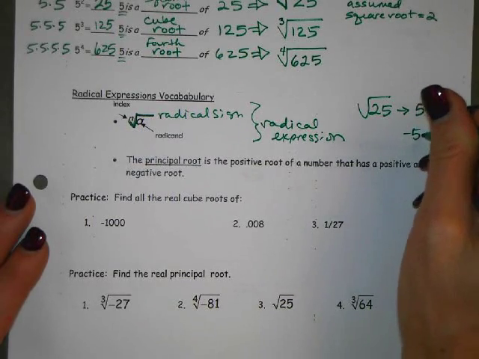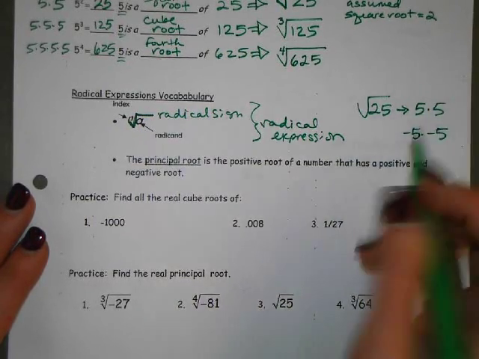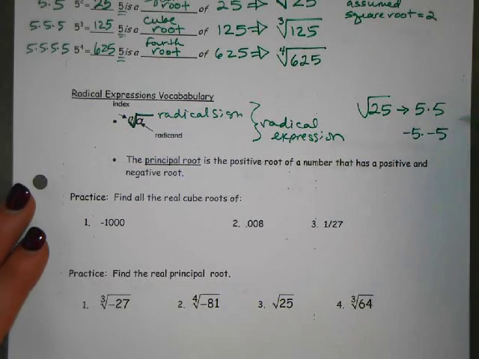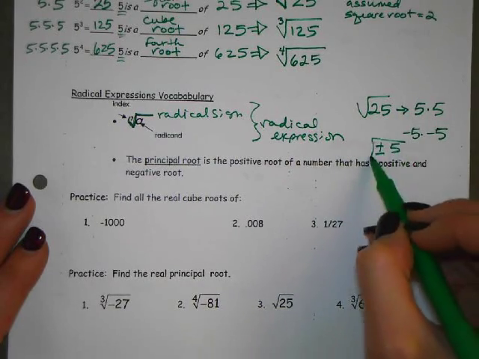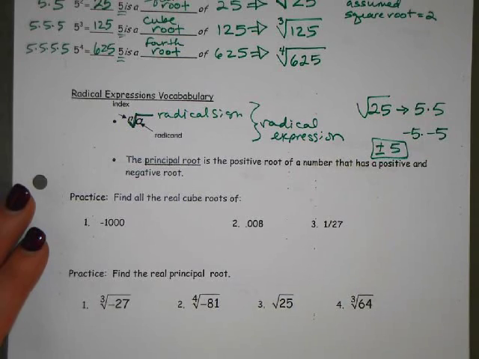Yeah, -5 and -5. So when you have a square root, you can have a plus or minus as your answer. So my answer for the square root of 25 could be plus or minus 5. That is a true statement. Okay? So -5 times -5 can give me 25. 5 times 5 can give me 25.